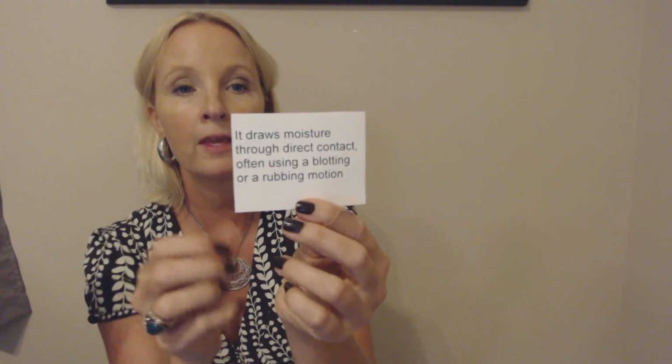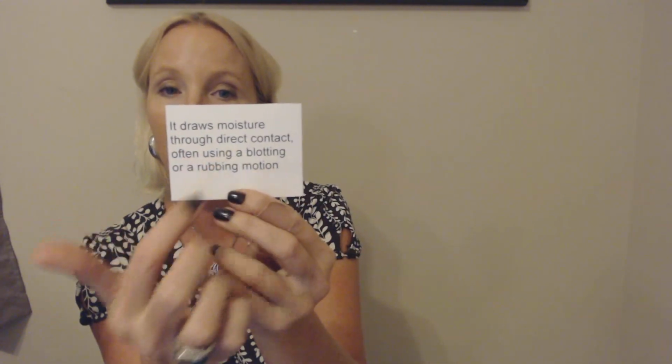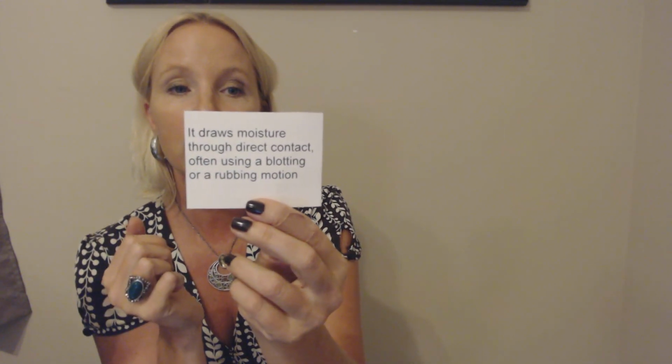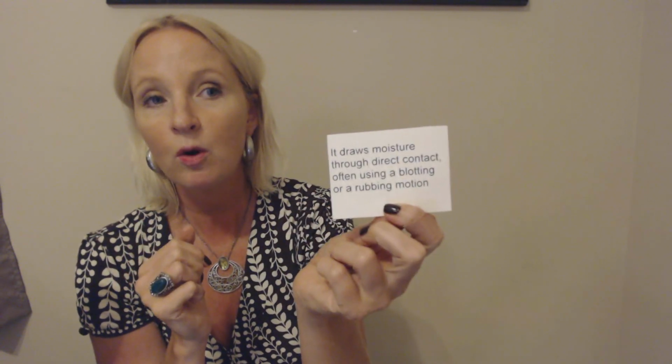You would take a towel and lay it on the water, and it kind of just draws the water up. It draws moisture through direct contact, often using a blotting or a rubbing motion. Just kind of take it and do that or like that. Yeah. So that's how towels work.